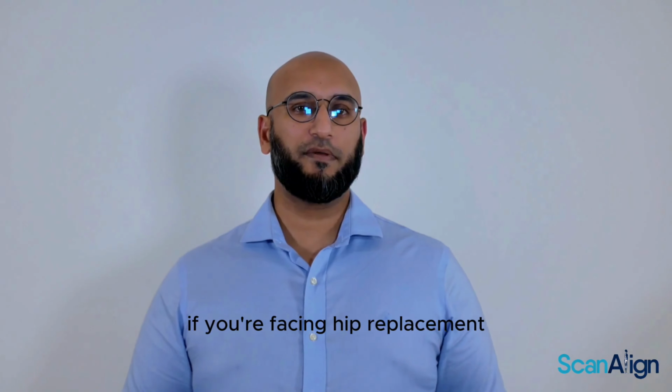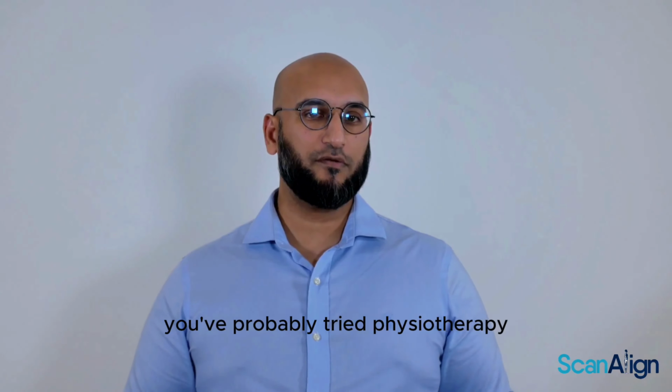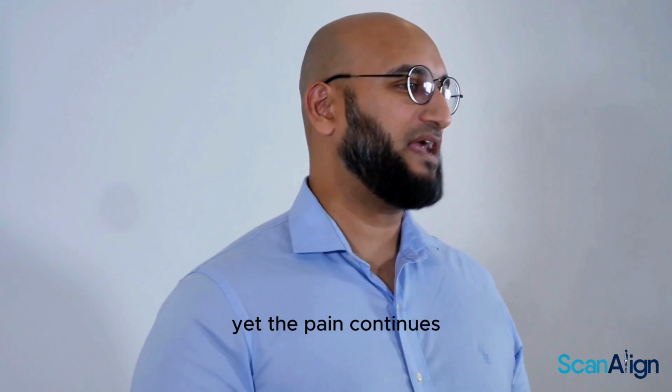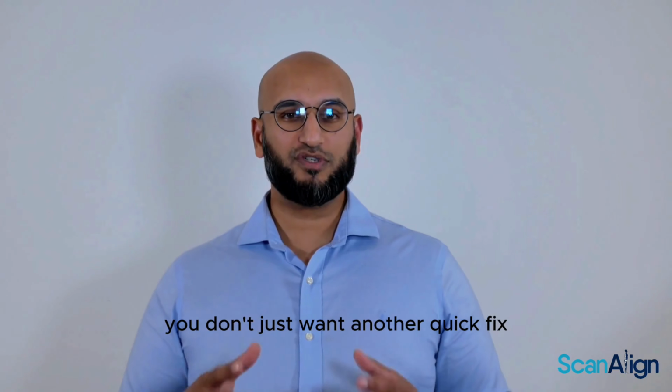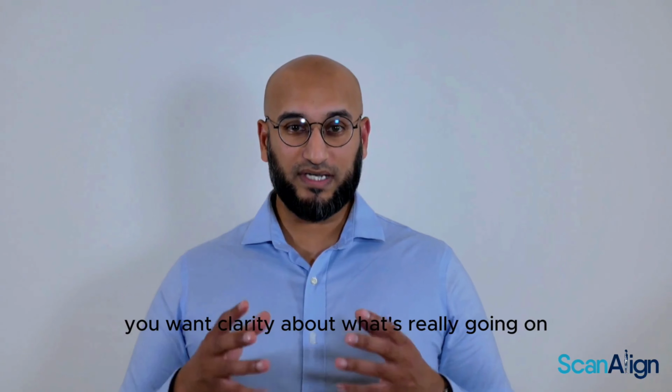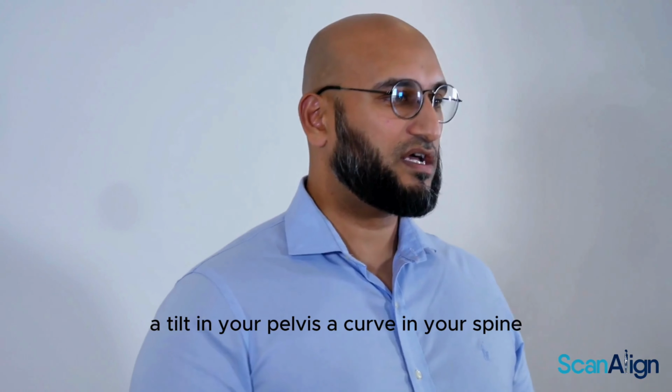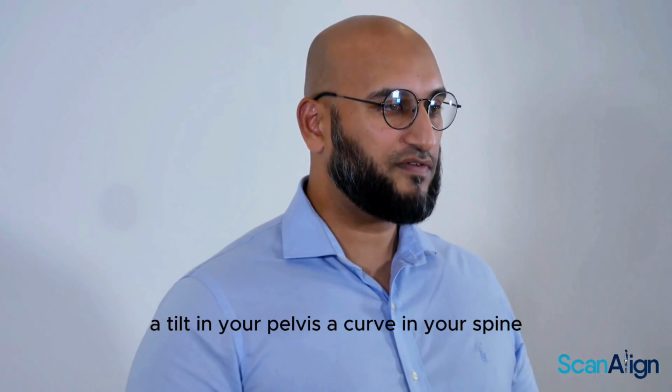If you're facing hip replacement, you've probably tried physiotherapy, injections, or even lifestyle changes, yet the pain continues. You don't just want another quick fix. You want clarity about what's really going on. Your body works as one system. A tilt in your pelvis, a curve in your spine, or even a misalignment in your knees could be placing extra stress on your hip. EOS reveals this relationship in a way no other scan can.